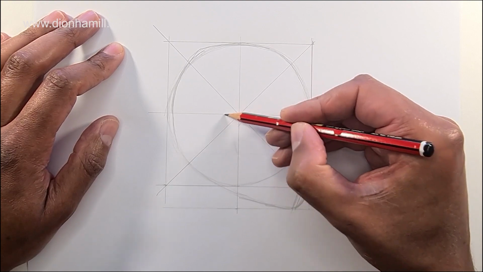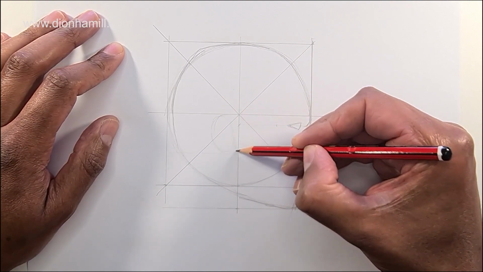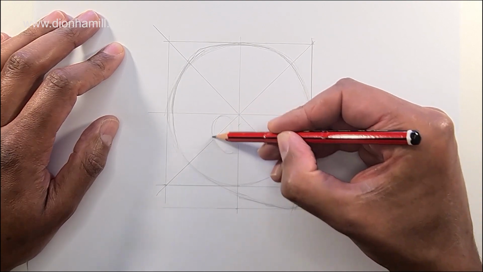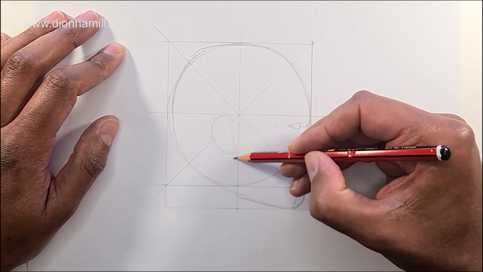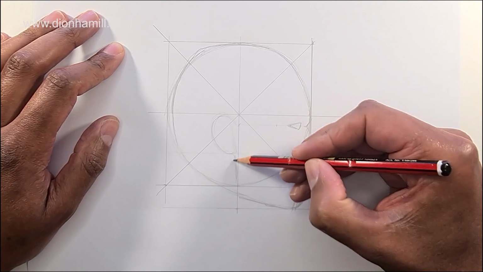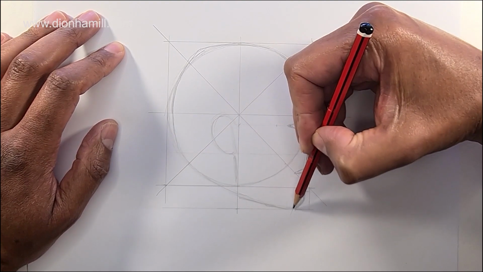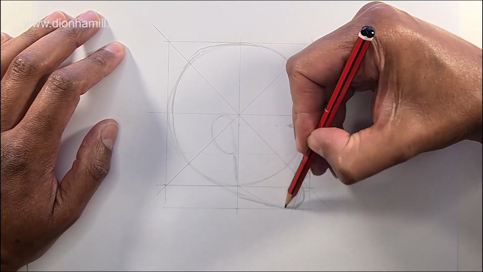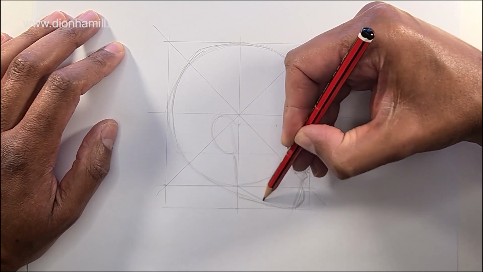The ear will sit between the brow and the nose line, and looks like a semi-curve with the base almost lining up with the top of the jaw, which in this case I'm going to complete the jawline by continuing the line from the base of the chin to the middle of the drawing. That's starting to give us a pretty good looking head shape.